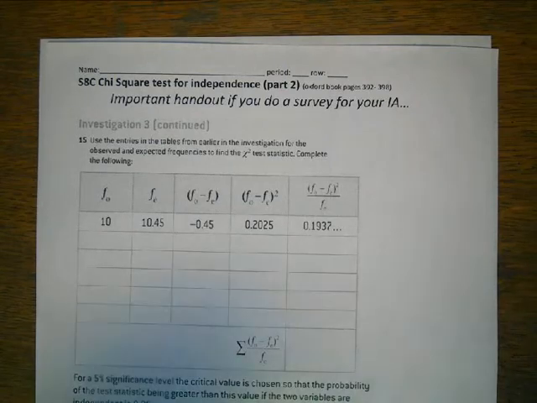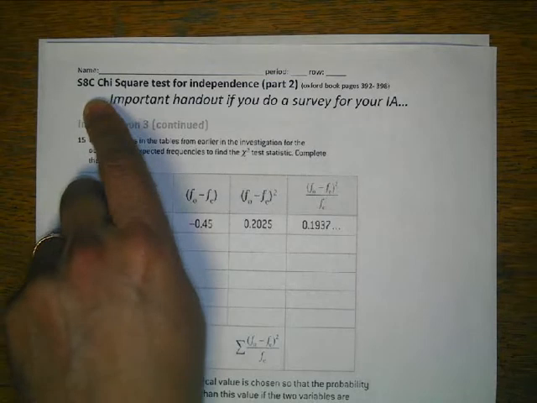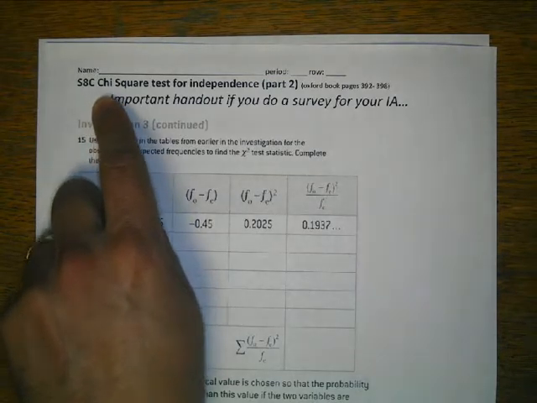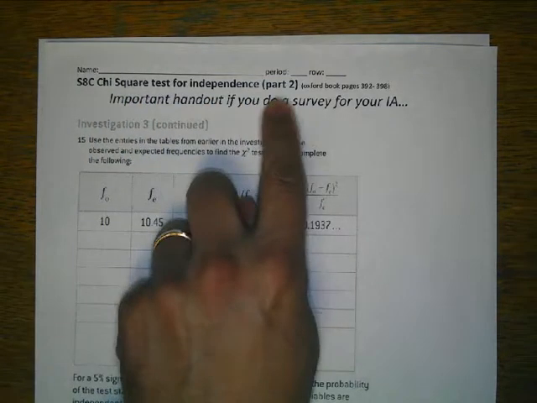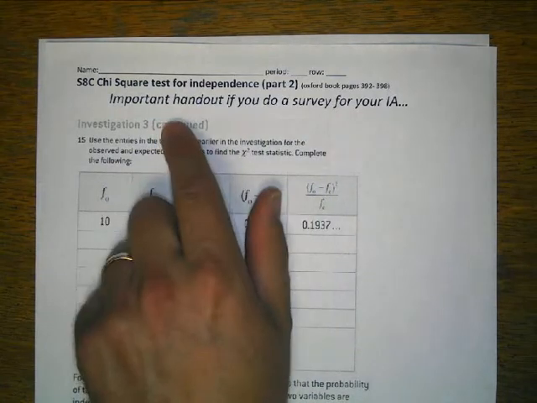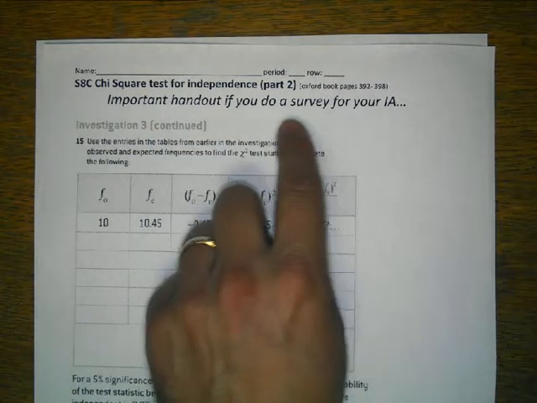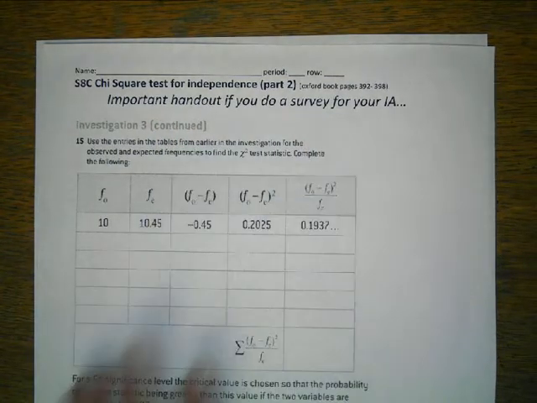Okay, we're going to talk about S8C, Chi-squared test for independence, part 2. And as I mentioned before, if you're going to do your IA using surveys, this is super, super important.